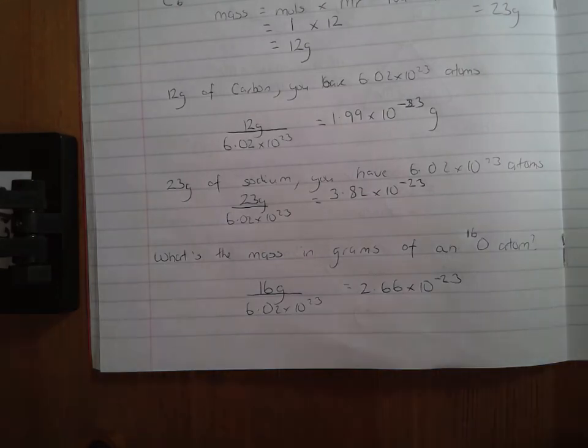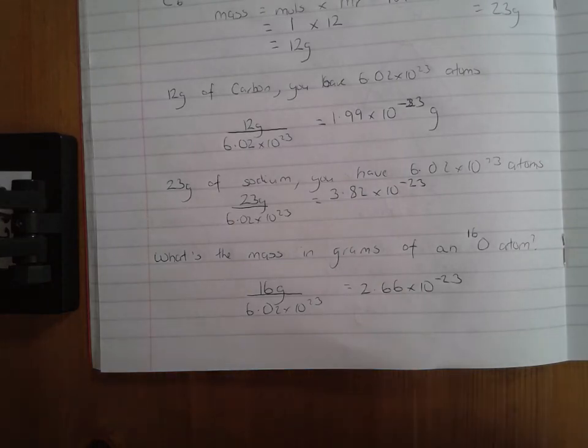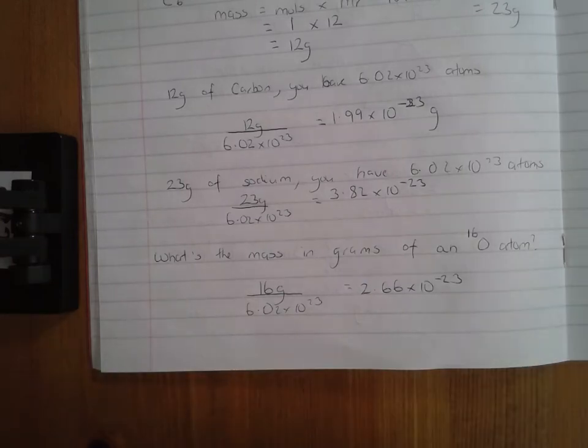So you take the big number next to oxygen, which is 16, because 1 mole of oxygen has a mass of 16 grams. So if you had 6.02 by 10 to the 23 atoms of oxygen, they would have a combined mass of 16 grams. I want to know the mass of one individual oxygen atom. So I take that total mass 16, divide it by 6.02 by 10 to the 23, and I get the mass of an individual oxygen atom is 2.66 by 10 to the minus 23. So that is how you would do those questions.